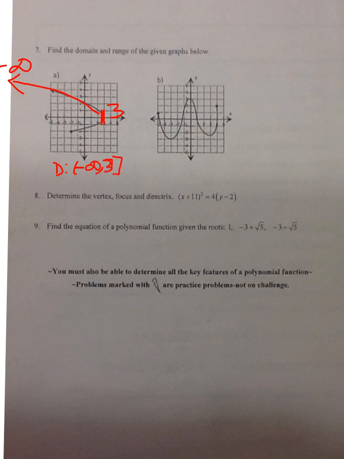My range is up and down, how far down and how far up it goes. So it does not go down past this number, which is negative 2, but then your graph keeps going up and up and up, so that's going to infinity. So your range is from negative 2 to positive infinity.